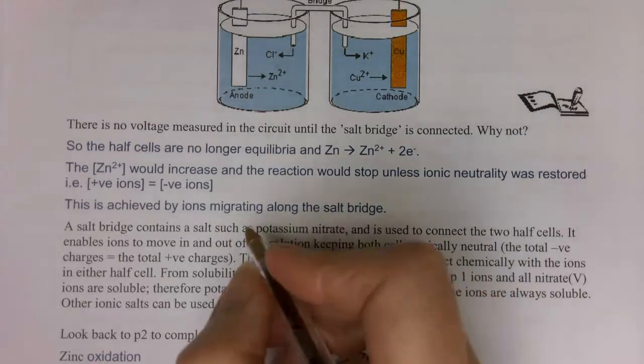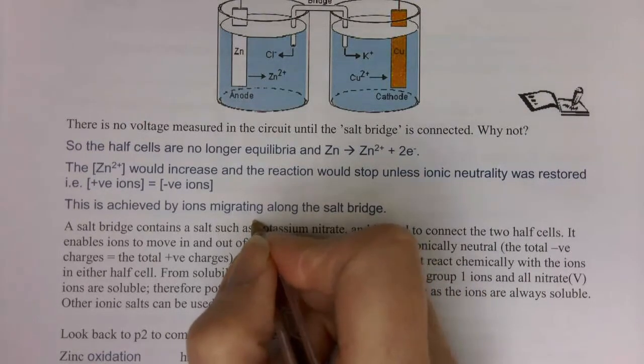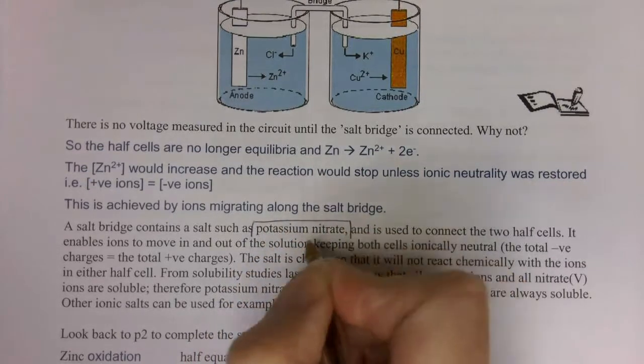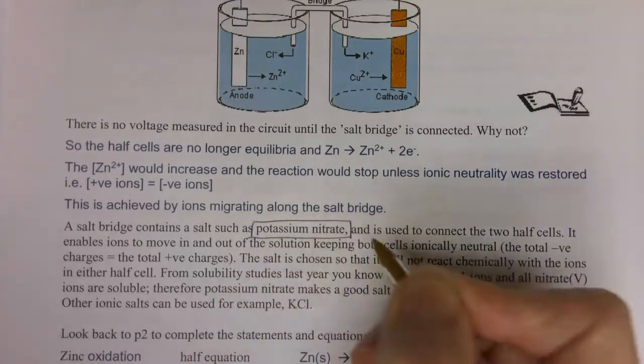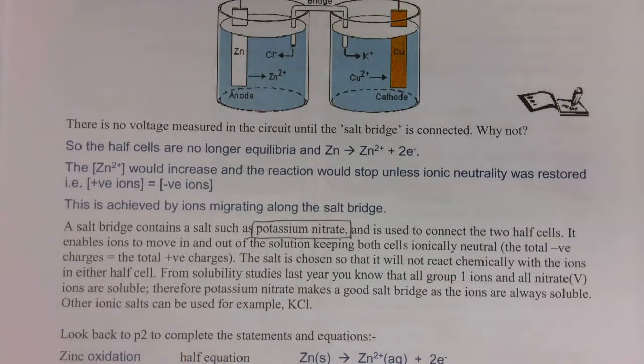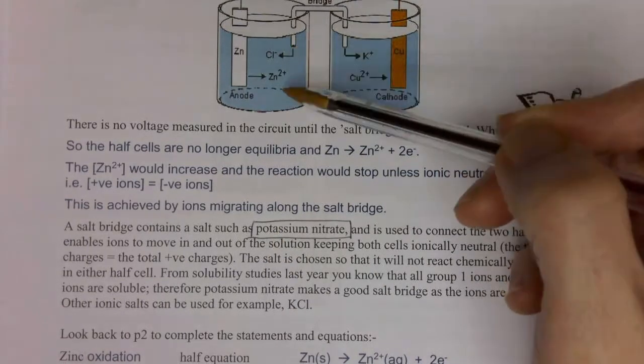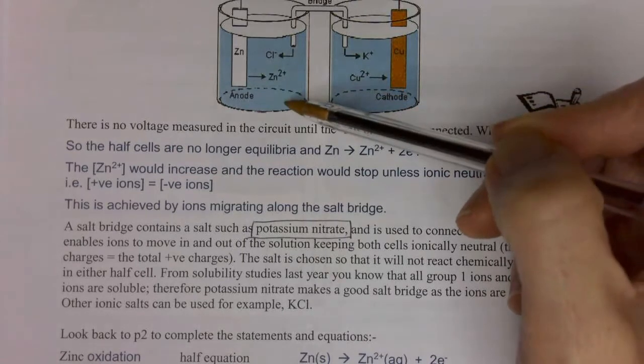Now, the best salt to use in a salt bridge is not actually potassium chloride. The best salt to use is this one, potassium nitrate. So that is always the best salt to use in your salt bridge. The reason for that is that potassium ions are always soluble, so you're not going to produce a precipitate, and that precipitate would either gunk up this end of the salt bridge or separate out, and that might cause a problem.